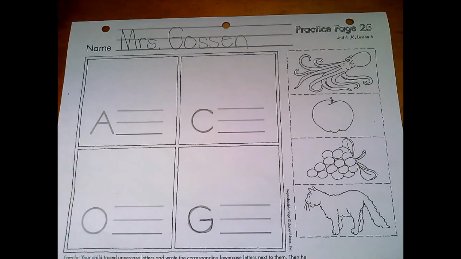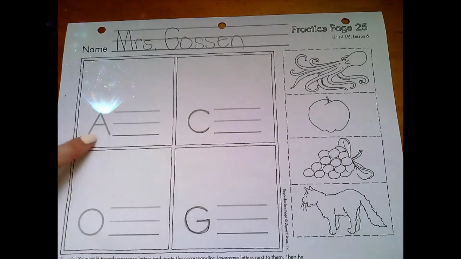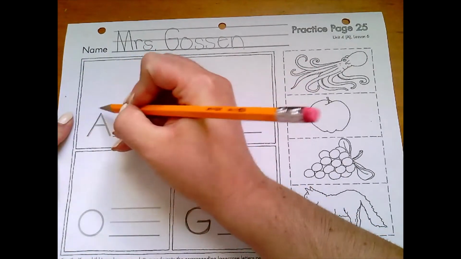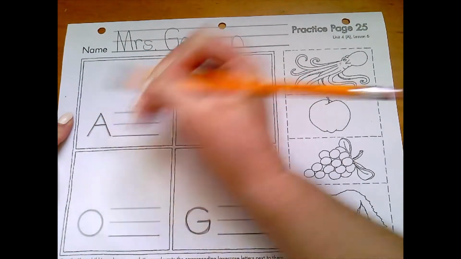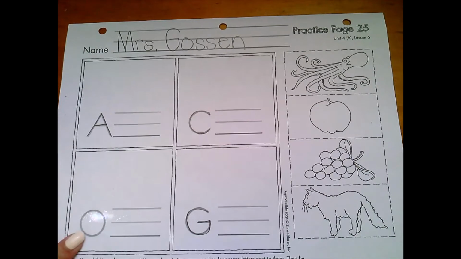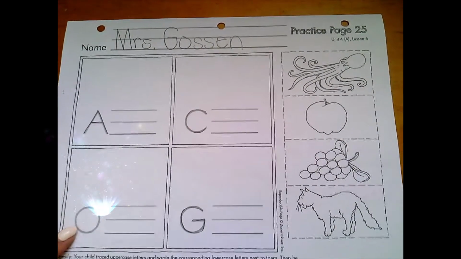Find the uppercase letter A and point to it. You should be pointing to this one. Let's trace letter A by starting at the top. And the last one, find uppercase letter O. You should be pointing to this one. And let's trace it.